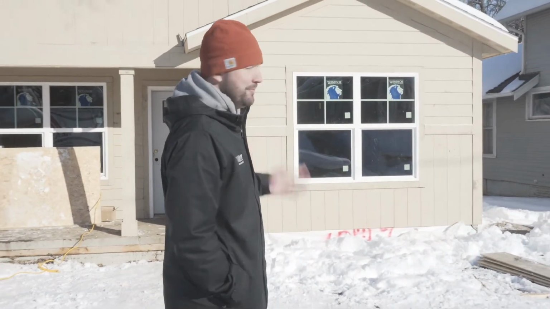We're here just outside of downtown Des Moines, at a Habitat for Humanity house. We do about 13 of these a year, and we're going to be taking you through the steps of HVAC, or heating and cooling. HVAC stands for heating, ventilation, and air conditioning.